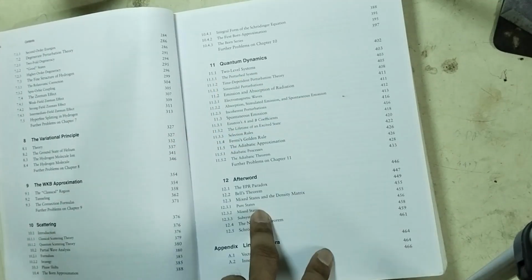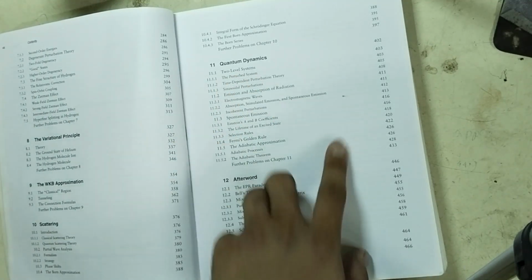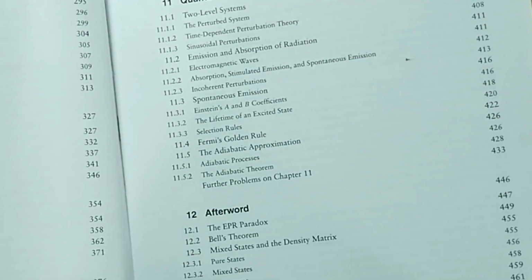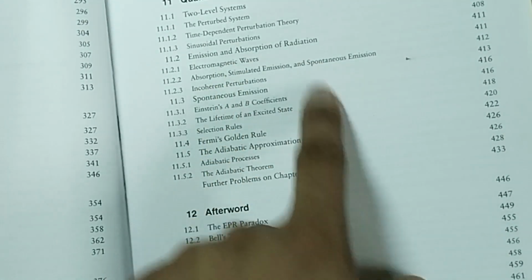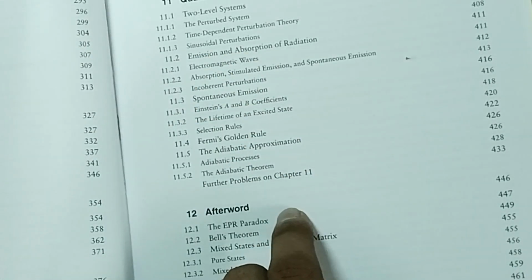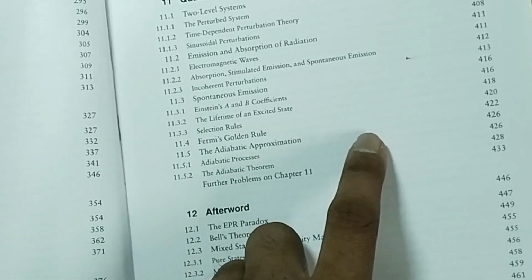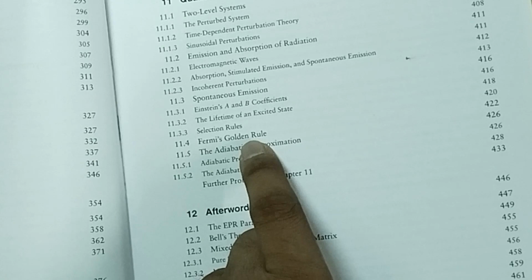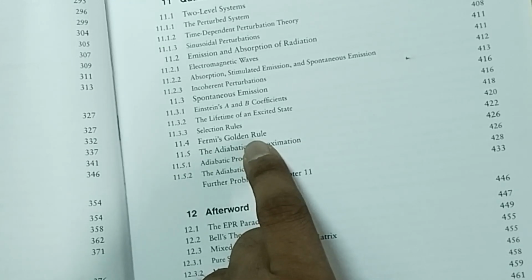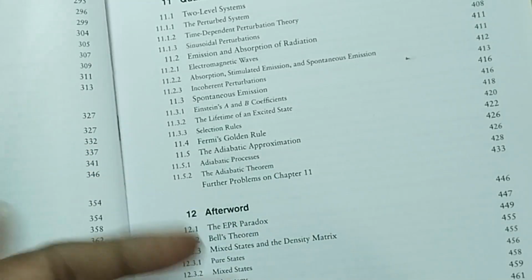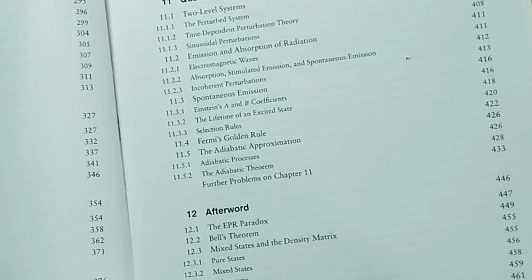Then there is quantum dynamics, where you will learn two-level systems, time-dependent perturbation theory, and emission and absorption of radiation, Einstein A and B coefficients. Actually this part is mostly for the laser part. Then the most important part in this chapter is the Fermi golden rule, or the adiabatic approximation, which will be useful in further applications of quantum mechanics.